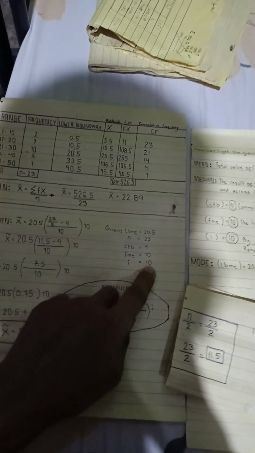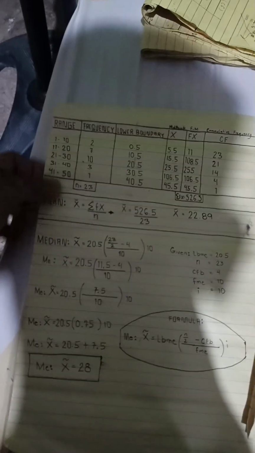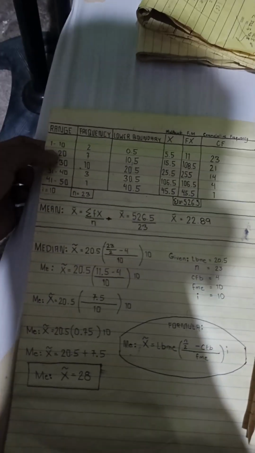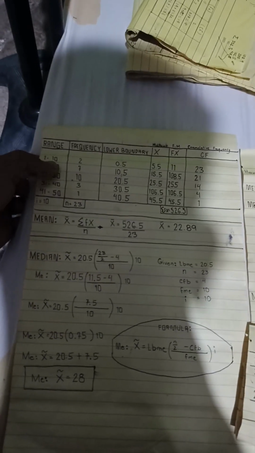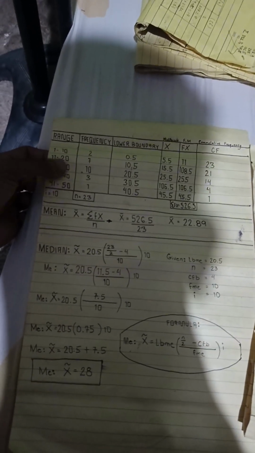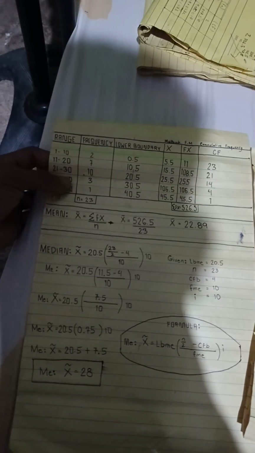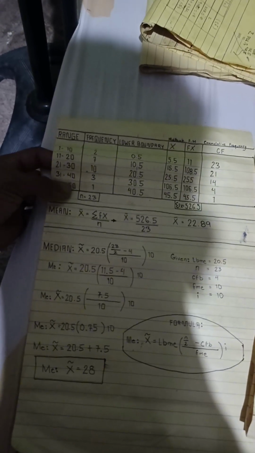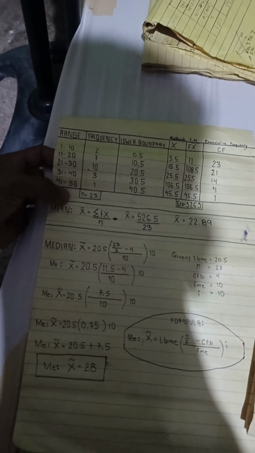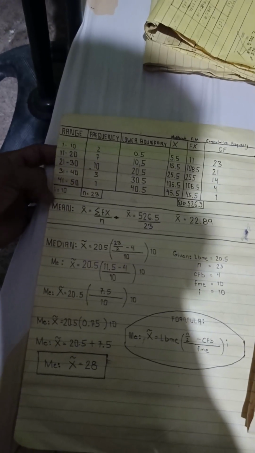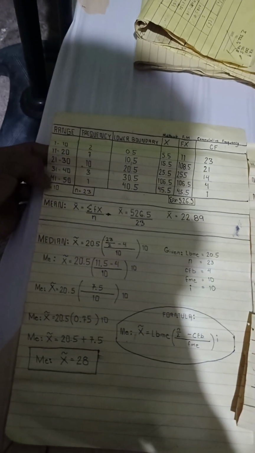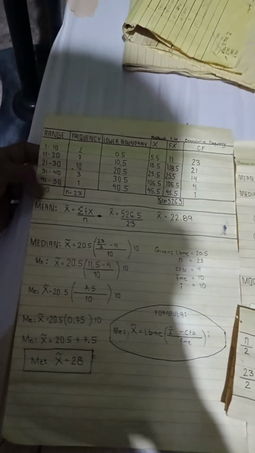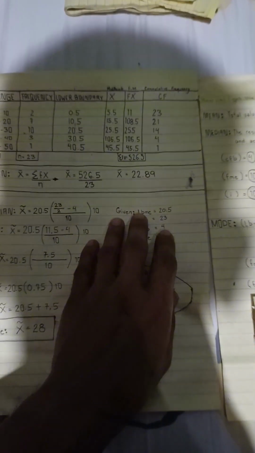I is 10. The interval is 10. Why? Because in the sequence, 1 to 10, the interval is 10. 11 to 20 is 10. 21 to 30 is 10. 31 to 40 is 10. 41 to 50 is also 10. So the interval of each column is 10. So we are clear on the given.